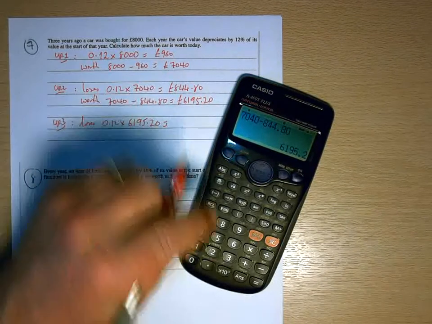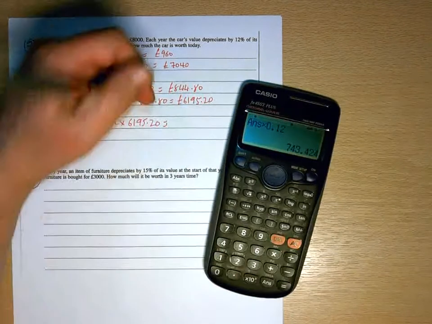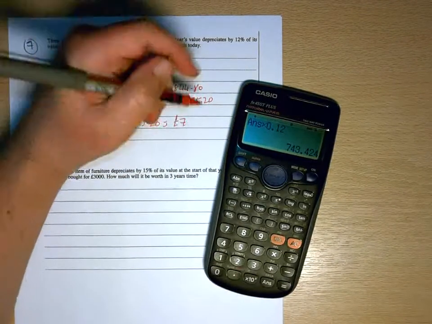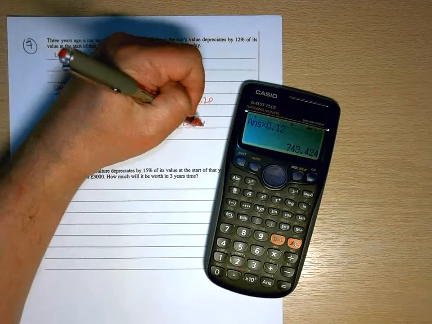Final year, year 3, it's going to lose 12%, 0.12 of this amount, 6,195.20 times 0.12, rounded off to the nearest penny, £743.42.